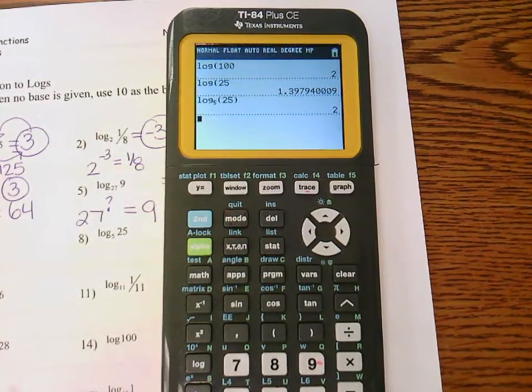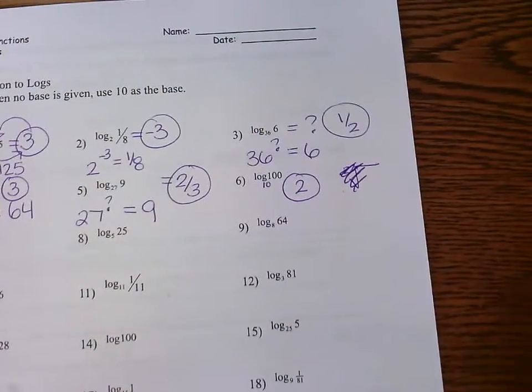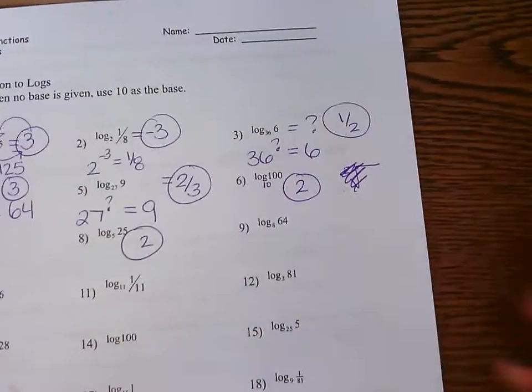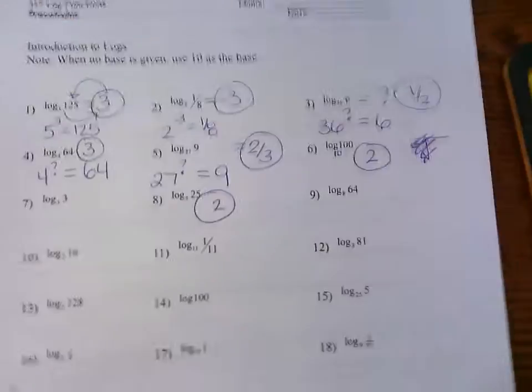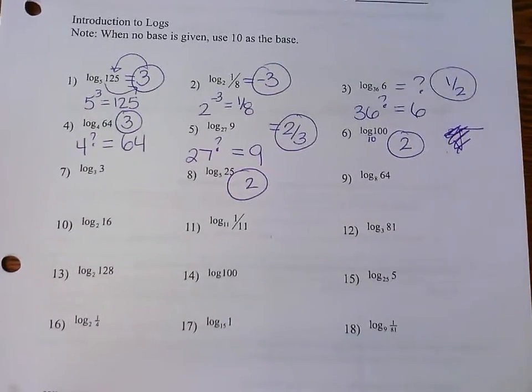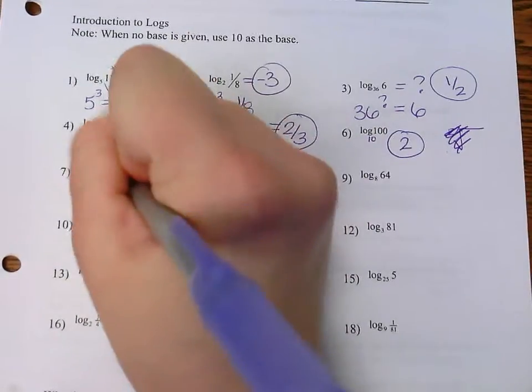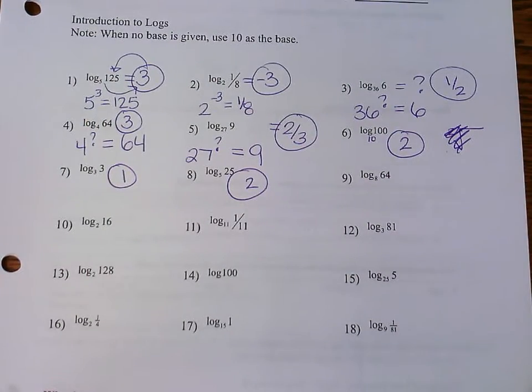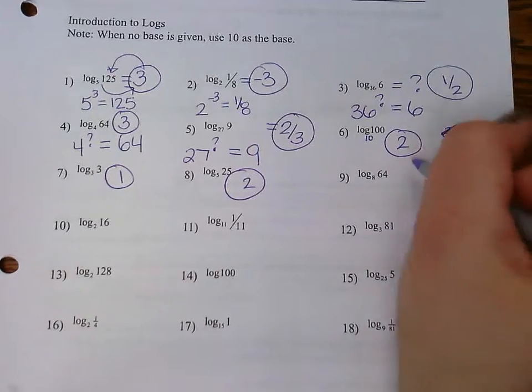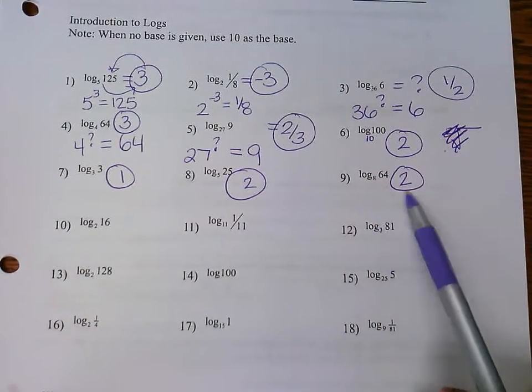So make sure that you're using the right log button, but these should all be mental math. All right, so this one was 2. What about number 7? I skipped it. 3 to what power is itself? 1, right? So 3 to the first power is 3. 8 squared would be 64, so the answer to number 9 would just be 2.